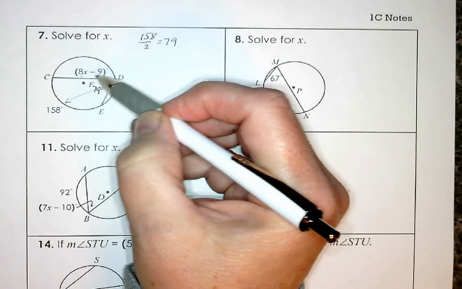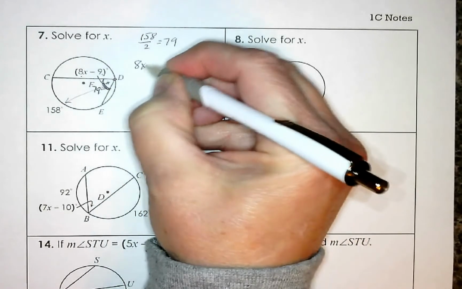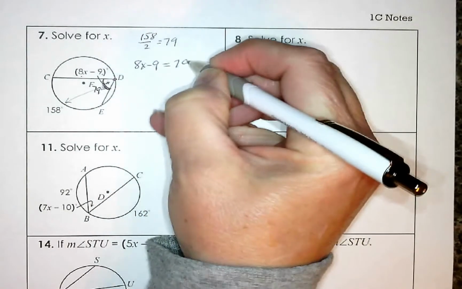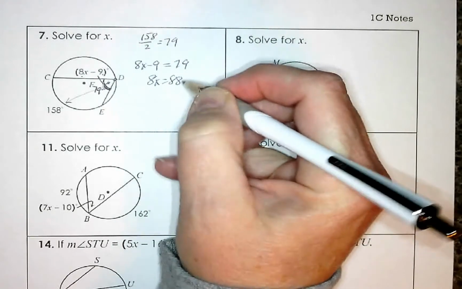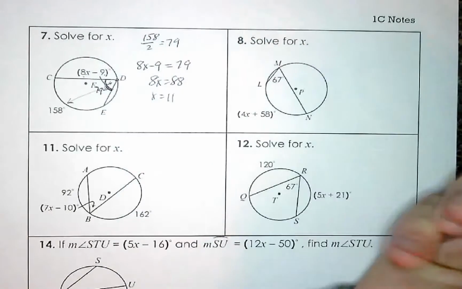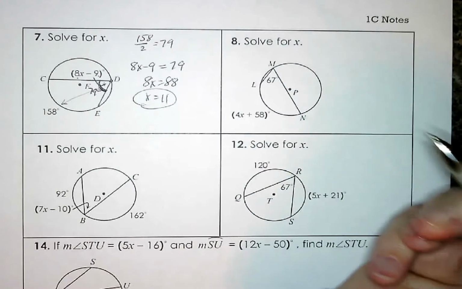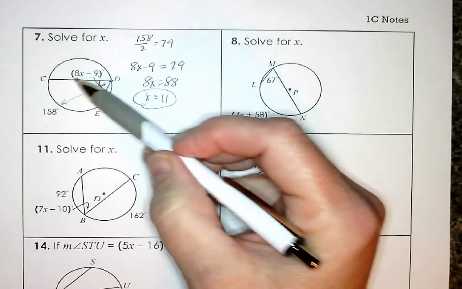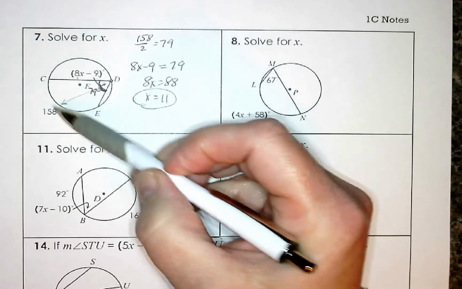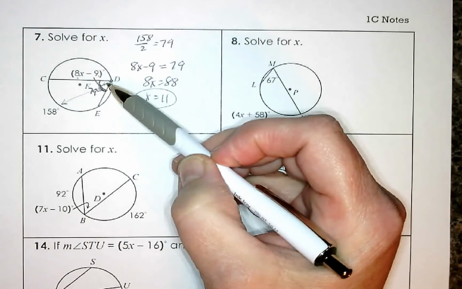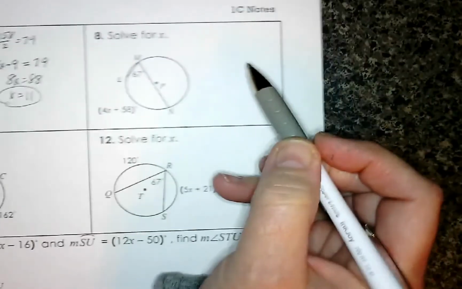This expression, 8x minus 9, is the angle. So the relationship between those is that they are equal to each other. So when I go through, I solve for x equals 11. Okay, so it's finding the relationship between the expression and what different angles I can find. I knew this one, so it was easy to find this one. We'll show you in a minute what to do if we can't find that one.